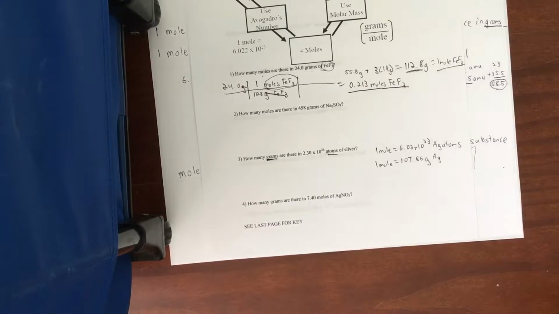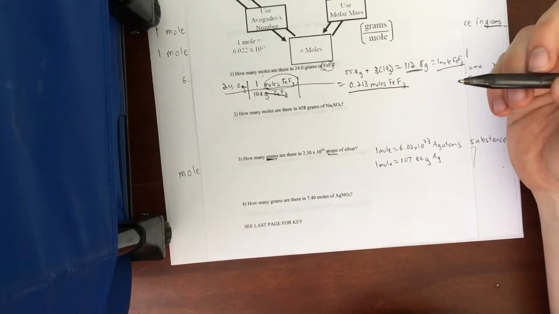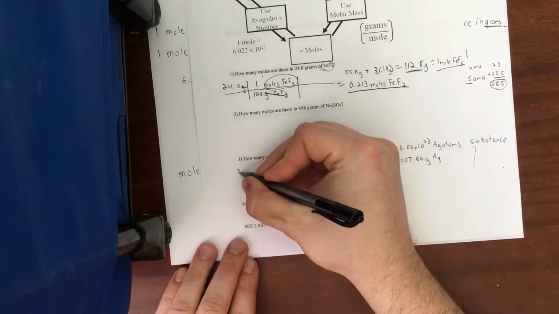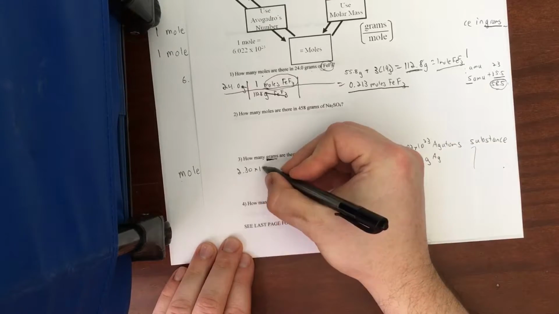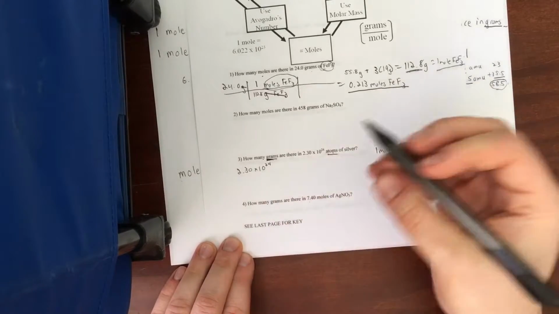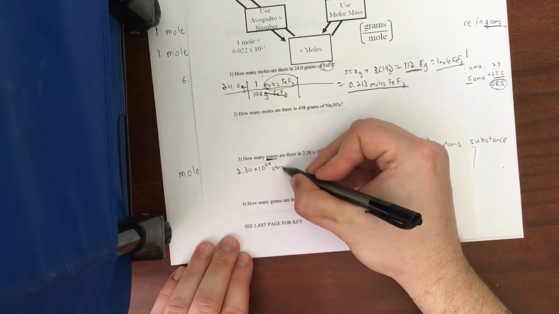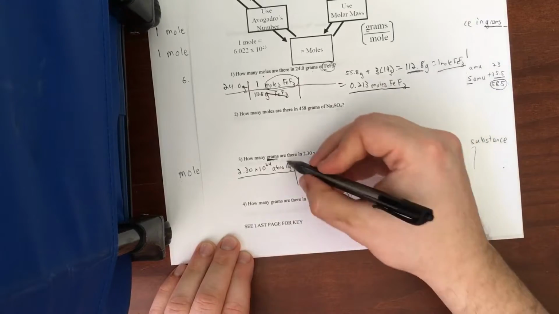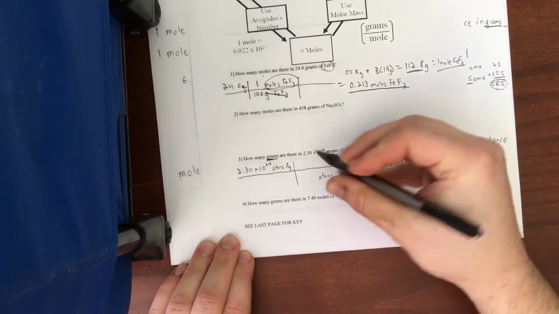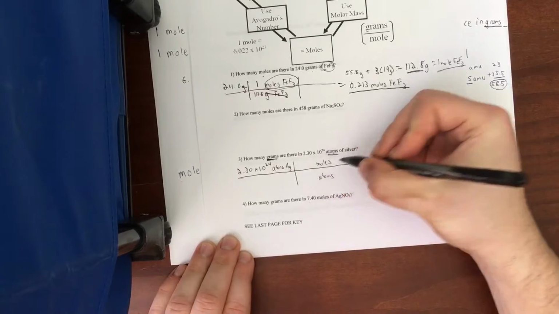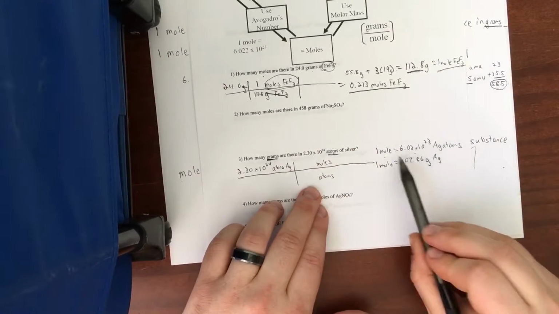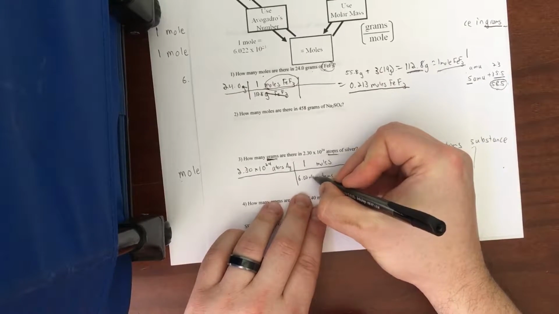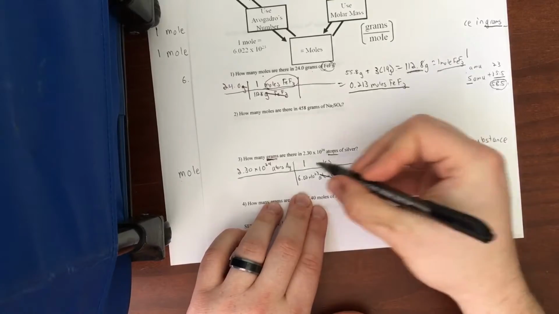So, we can set up a railroad diagram to convert 1 step at a time from atoms to grams. So let's do that. We write down what we know. We have 2.30 times 10 to the 24th atoms of Ag. We'll convert from atoms, not to grams, but to moles first. Because we know that 1 mole is equal to 6.02 times 10 to the 23rd atoms. So 1 mole equals 6.02 times 10 to the 23rd. That will cancel out atoms.